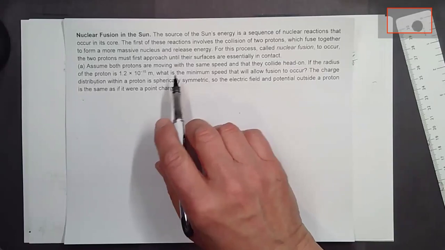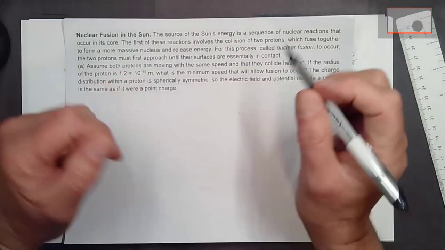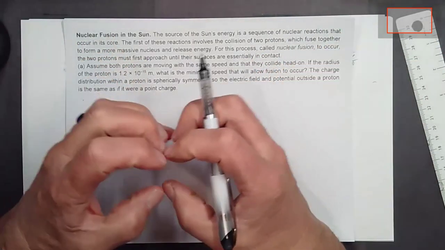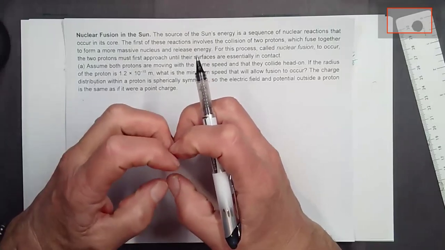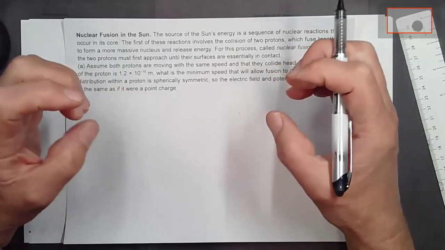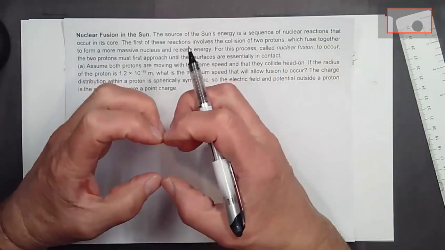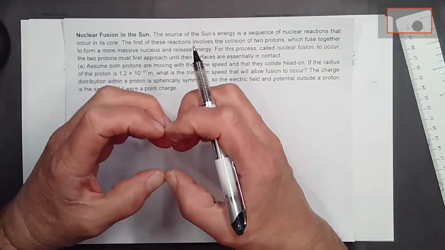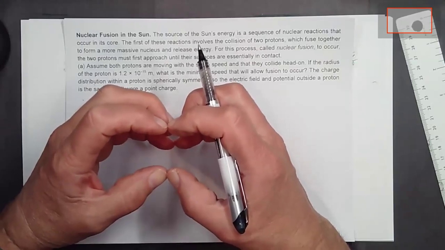And somehow you have to get the protons close enough together so their surfaces are essentially in contact. And the reason for this is the strong nuclear force that will take over once those protons are close enough together has a very short range.